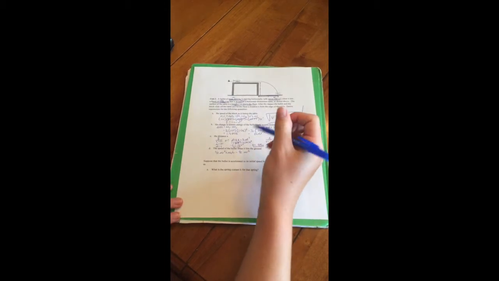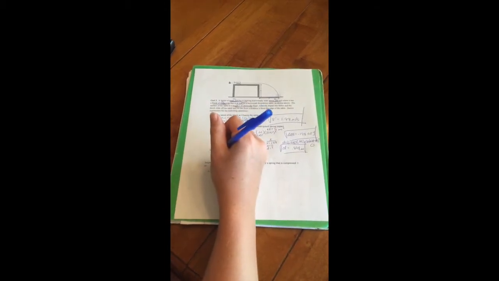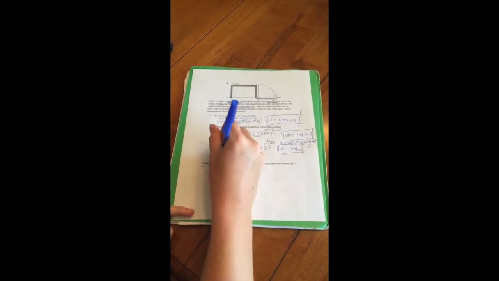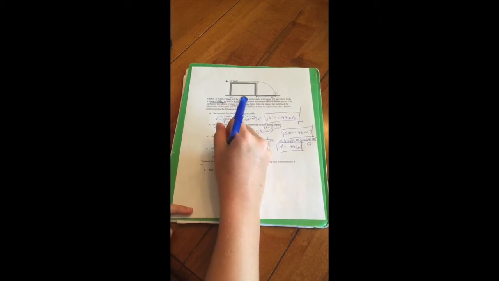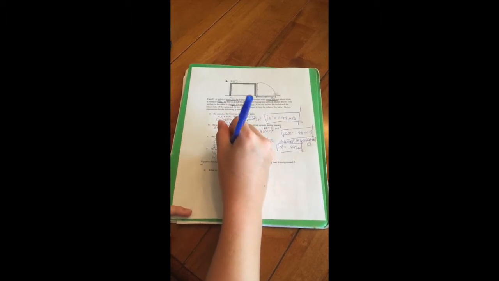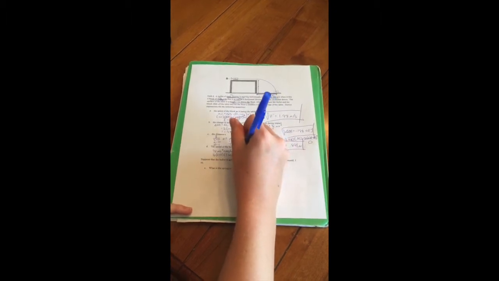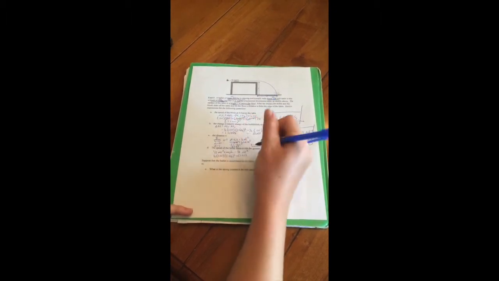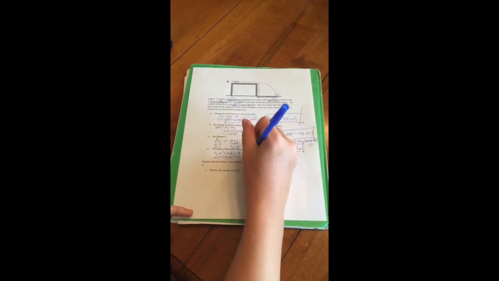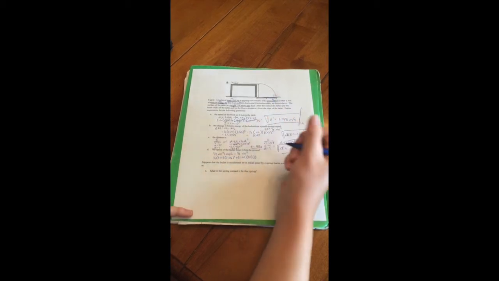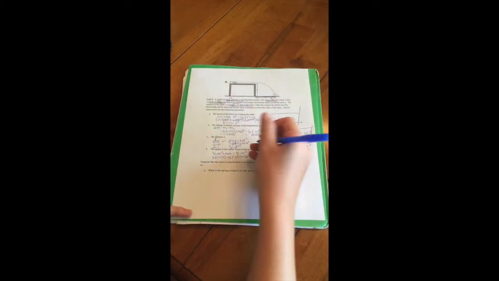So 1/2 the mass, which was 1.01, and the velocity, 1.98 squared, plus 1.01 times, I'm going to use 10 to keep it consistent, times 1, because that's how high the table is.